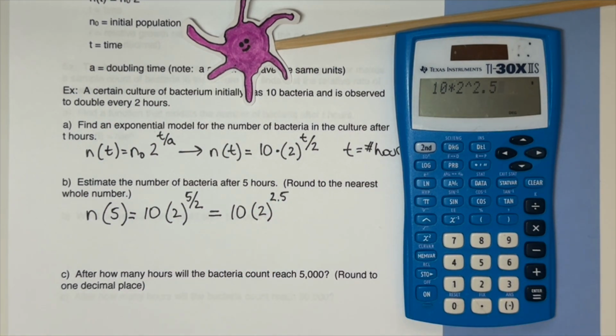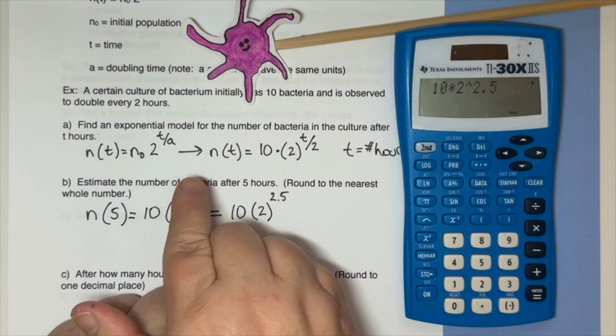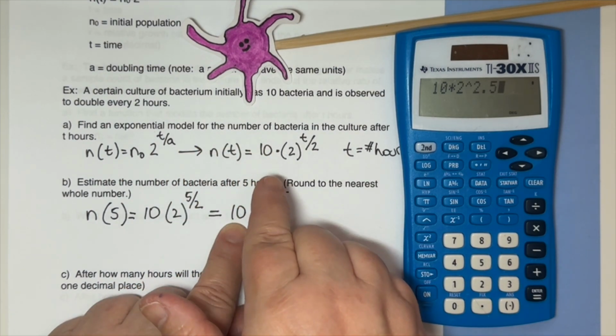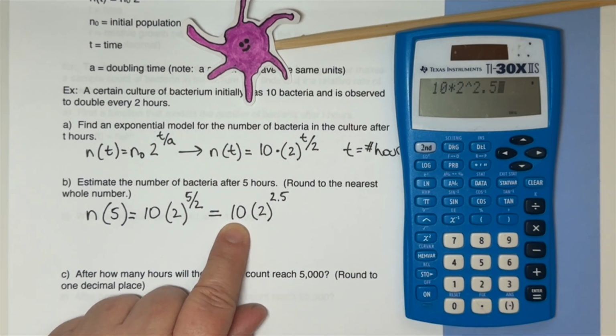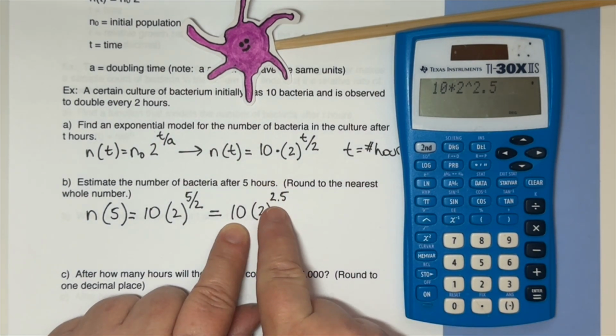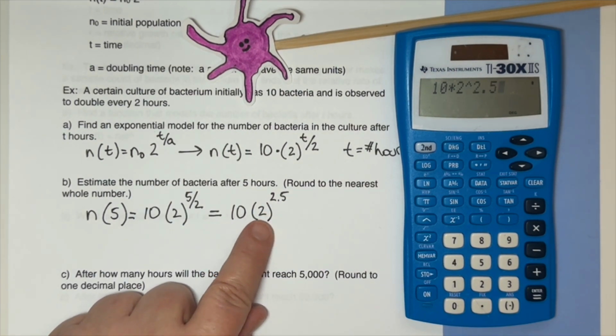Now, before I hit enter, let's think about what we're expecting. After 2 hours, it'll double: 10 goes to 20. Another 2 hours, it doubles: 20 goes to 40. If it were to go another 2 hours, so 6 hours altogether, it would go from 40 to 80. But it didn't quite get that far. It's not 3 full doublings, it's only 2 doublings.